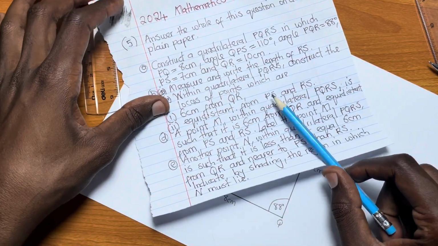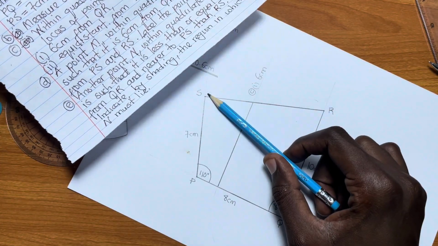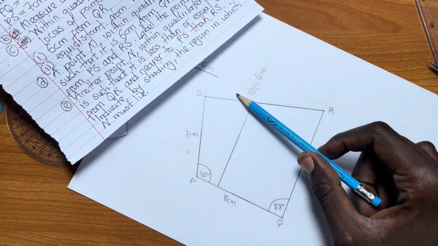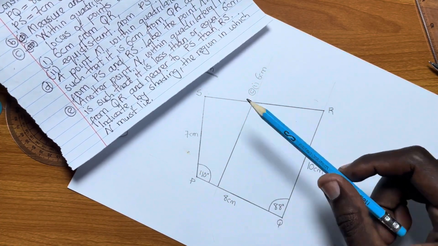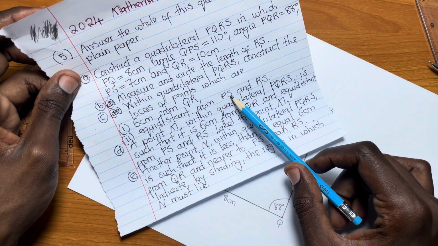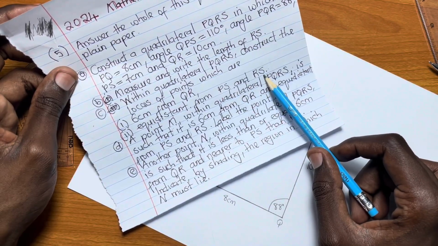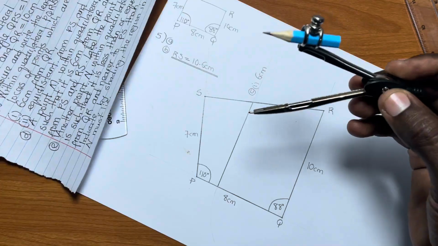PS and RS. PS is a line. RS is also a line. So in other words, you're trying to bisect where these two lines are meeting, they are forming an angle. So you're trying to bisect this angle. So to bisect this angle, we are going to go to the common point. Which point is common here? S is there, S is there also. So meaning S is common. So you're going to go to S.